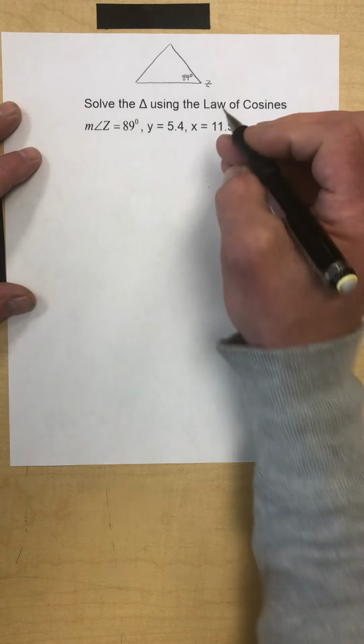Z is going to be the square root of something. I'm going to square these two and add them together, and I'm not going to round anything off. 11.5 squared plus 5.4 squared, and I'm getting 161.41.